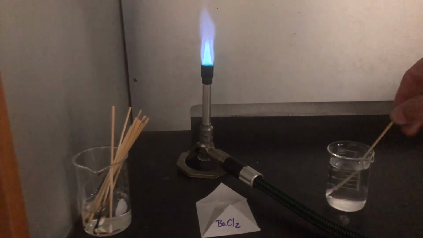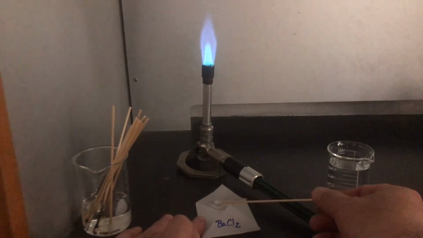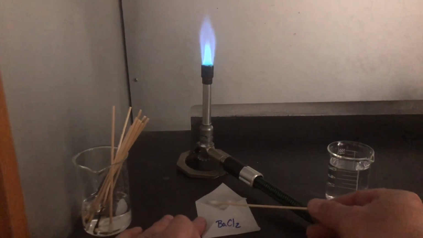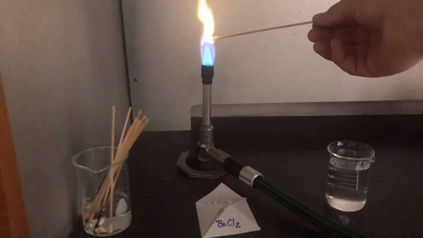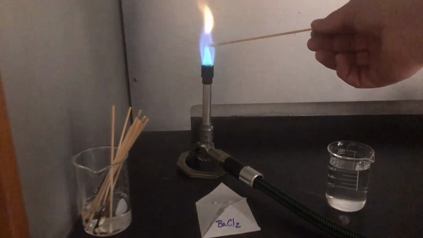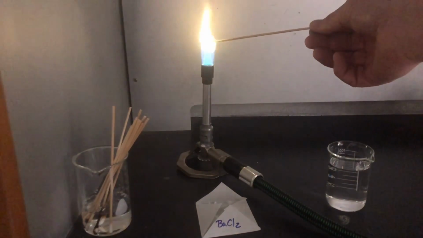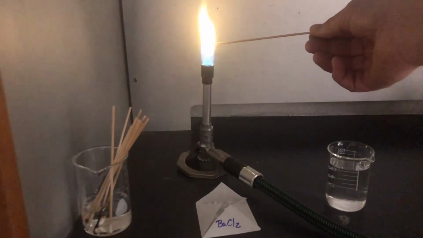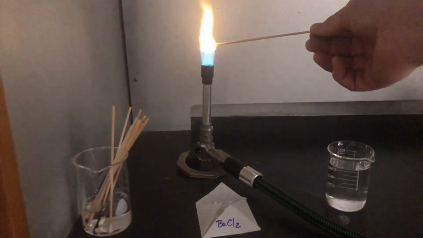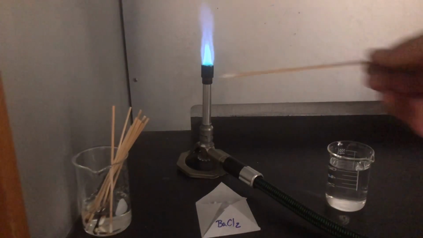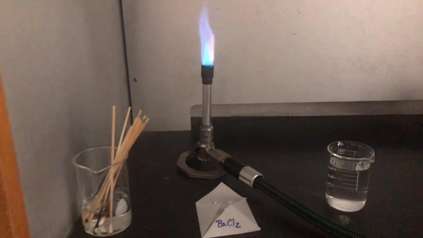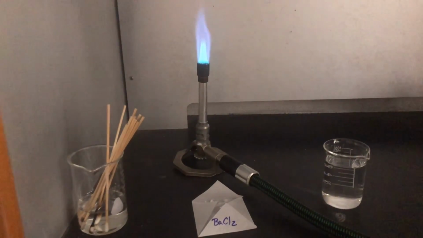So now we're ready for some barium chloride. That yellow with barely a tinge of green. You kind of see how it likes to sparkle just a little bit. Barium chloride.